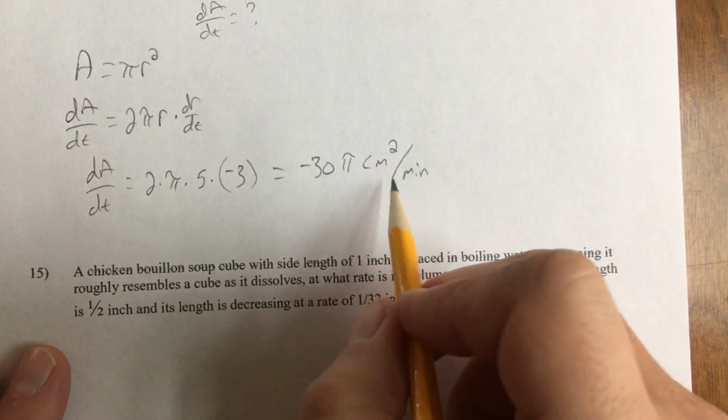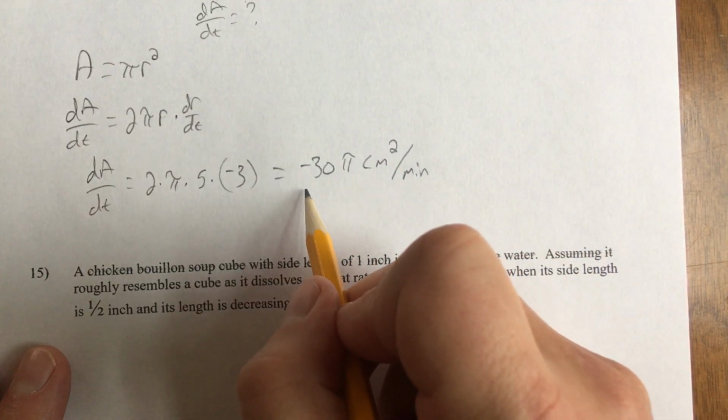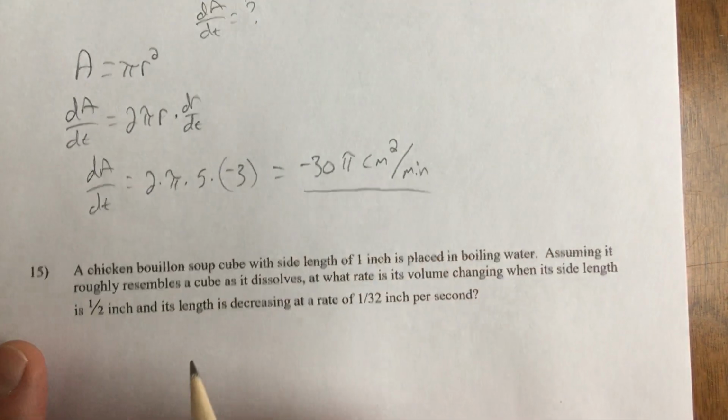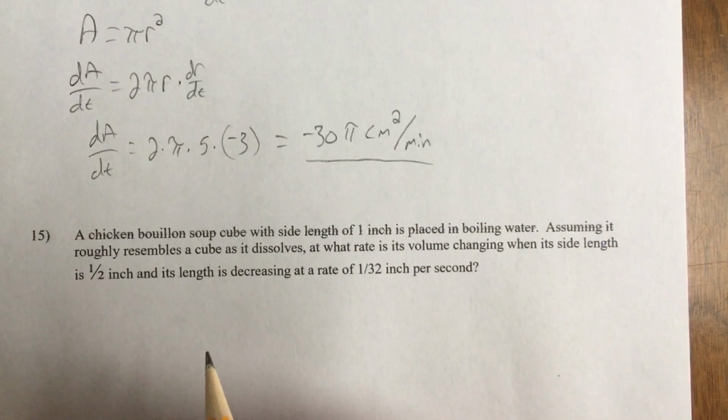And those units are really important. You often get a point just for having good units. And so we want to make sure we're clear on that.